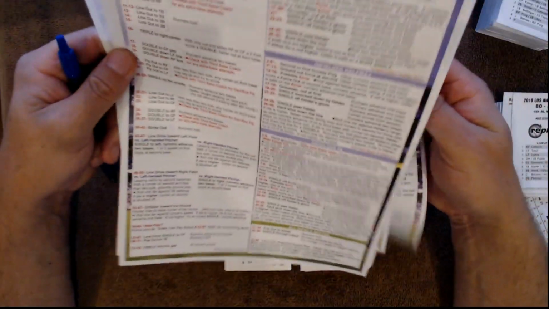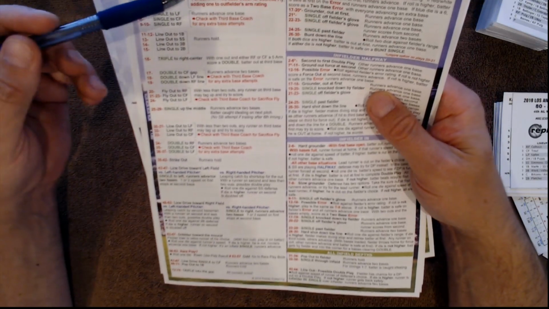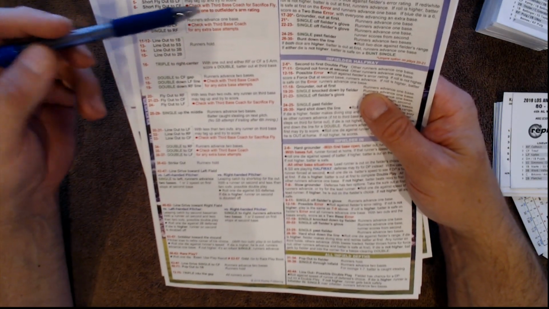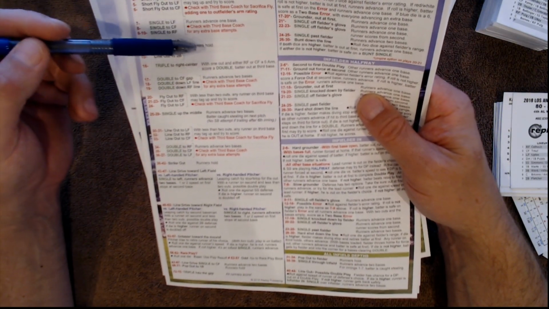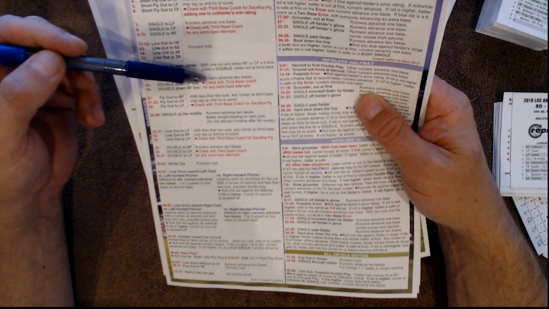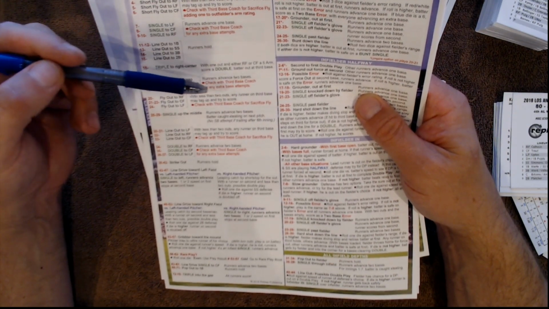Column 3, you're going to check with third base coach. You're going to check with the outfielder's arm. Third base coach.